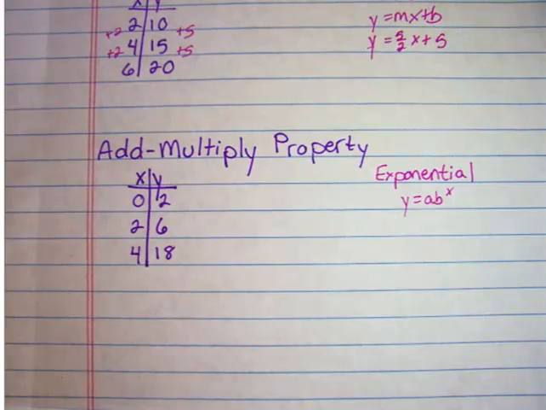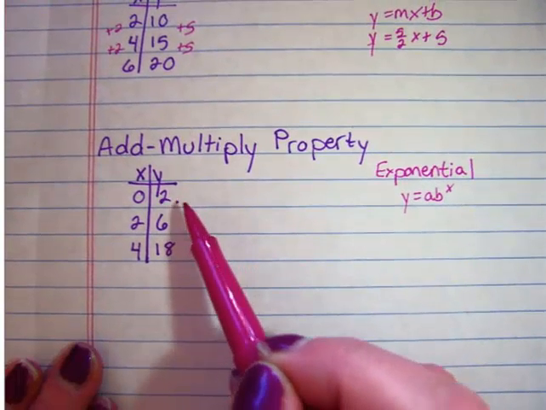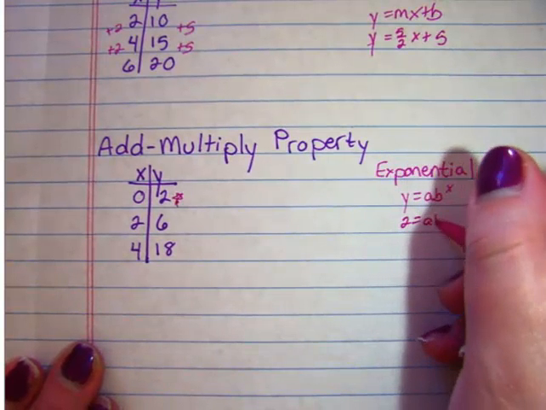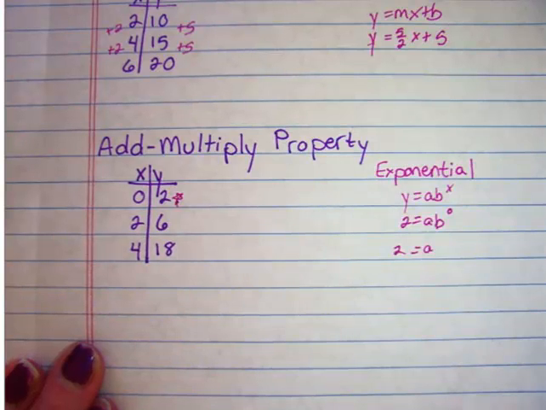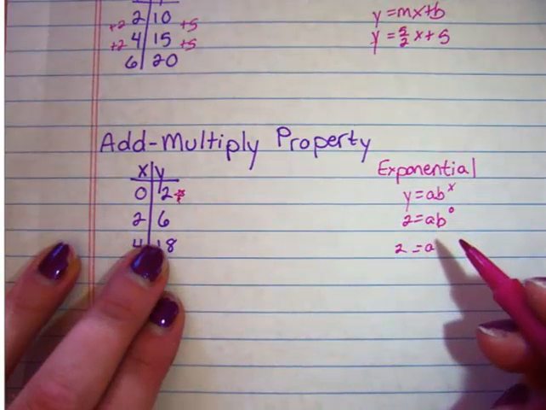Okay, so now, in order to find an exponential equation, in this problem, it's really nice because I have a 0 value, 0 for x that is. So when I plug that in, 2 equals a b to the 0, b to the 0 is 1, therefore a is 2. And then rewrite your equation, plugging in another point. Let's say 2 and 6.